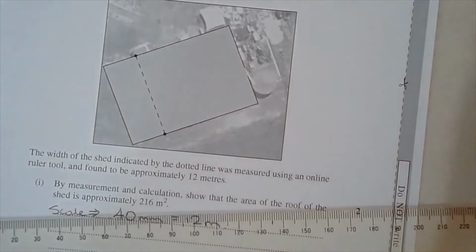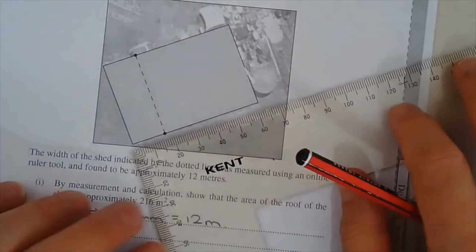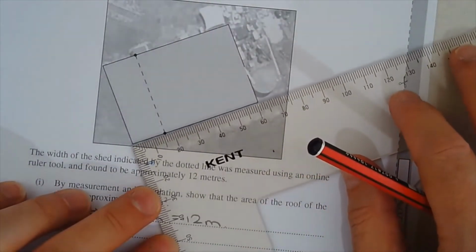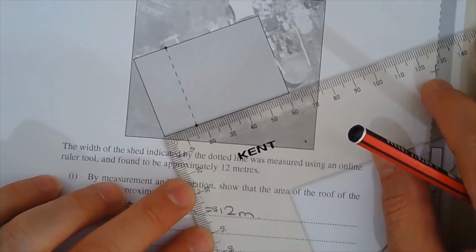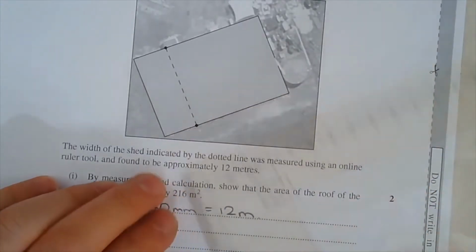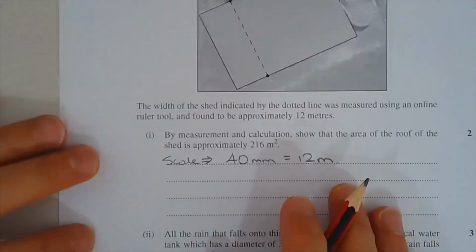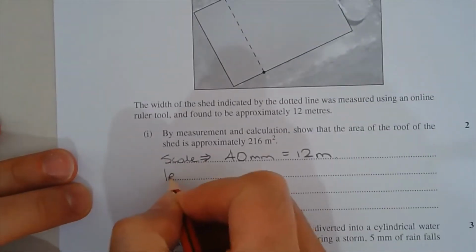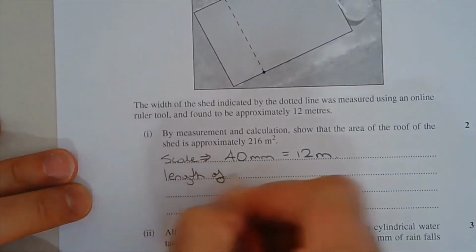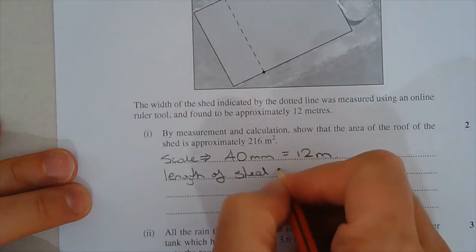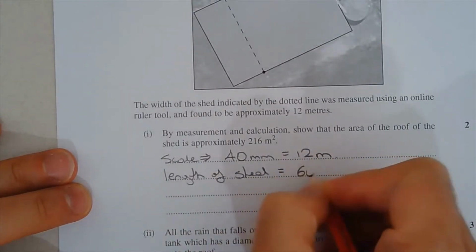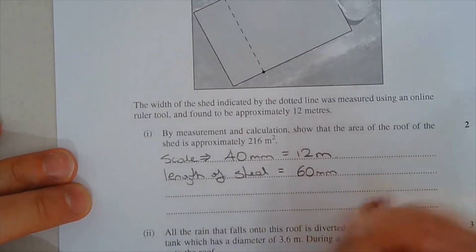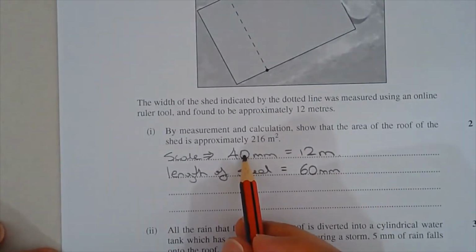So let's work out the length based on that scale. We can see there that the length of the shed is 60 millimeters. We divide it by 40 millimeters, then multiply it by 12.